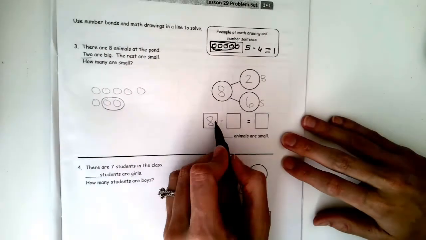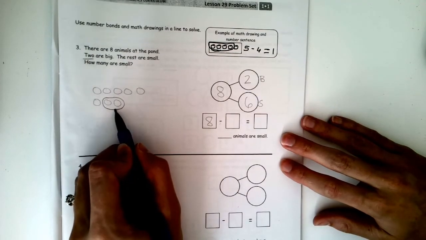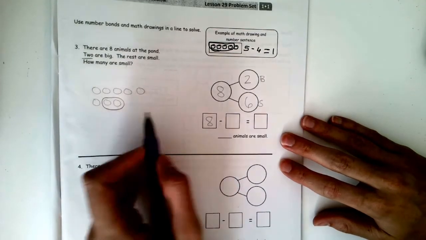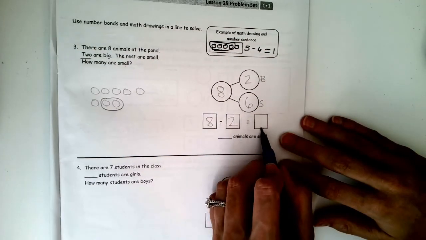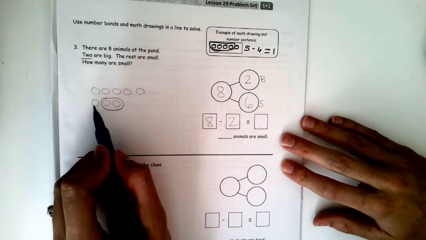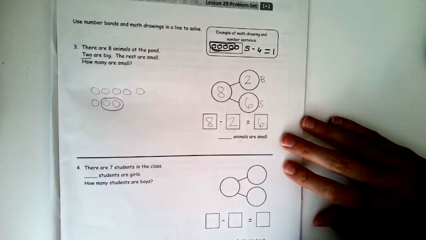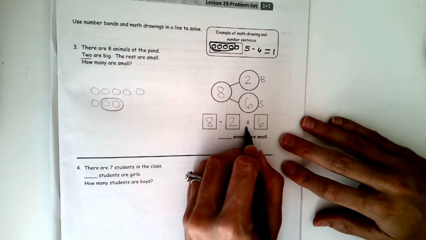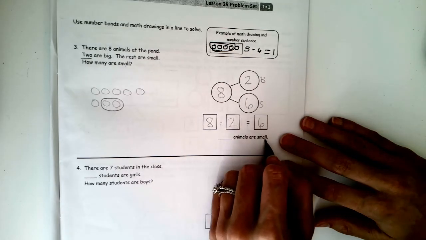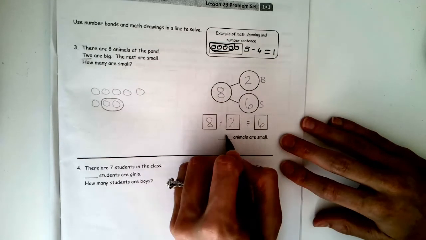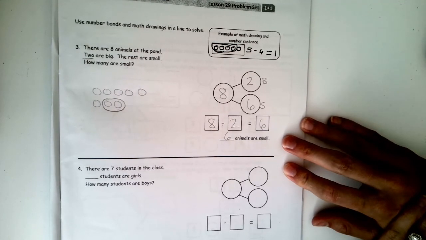Good. 8 take away what? What part did we know in our picture? We circled 2 to show the part we knew. And that equals or left how many outside of our circle? 6. Good. 8 minus 2 equals 6. So blank animals are small. How many are small? 6 animals are small. Great job.